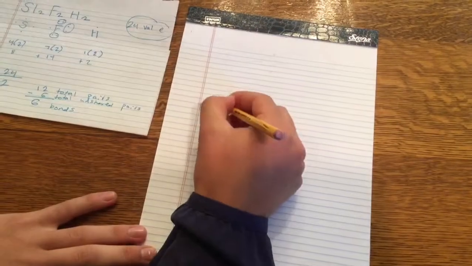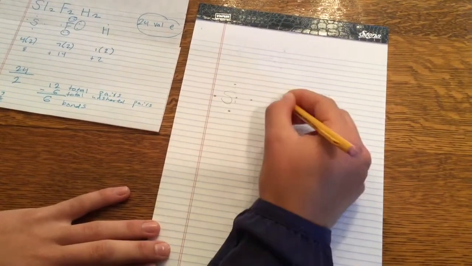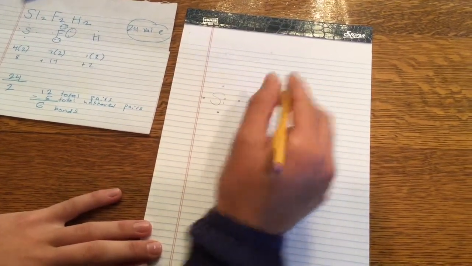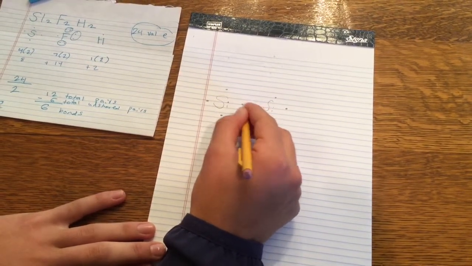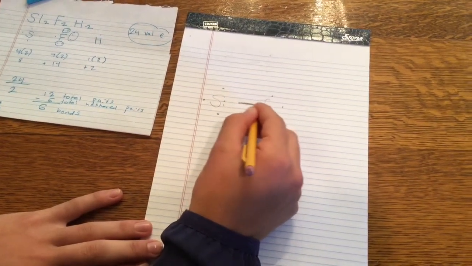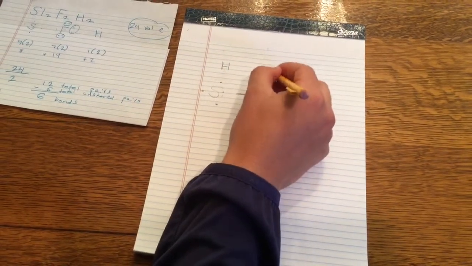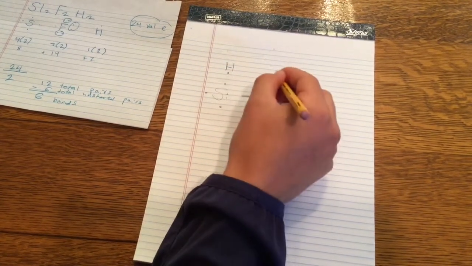And we're going to start with silicon. And by doing this, these 2 electrons are going to form a bond right here in the middle. So I'm going to put the hydrogens right on top of the silicon, and they only have 1 valence electron, so I put it here and here.